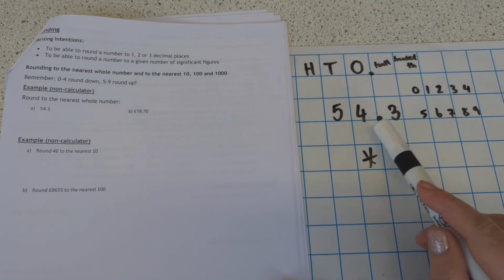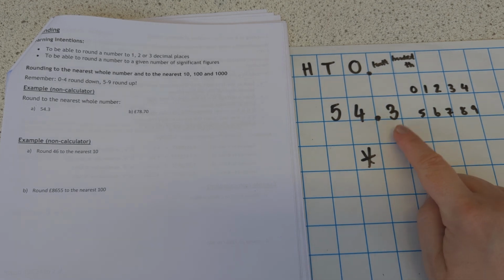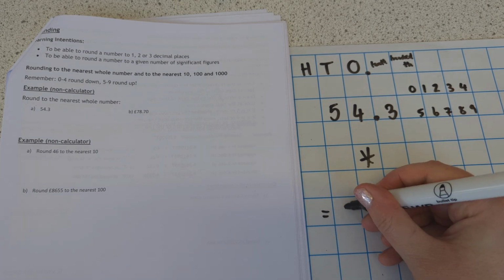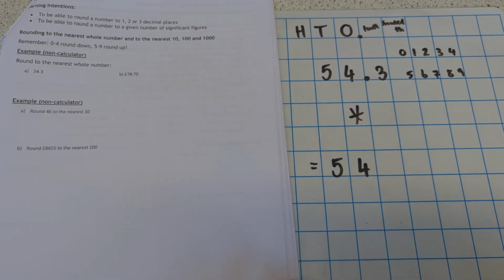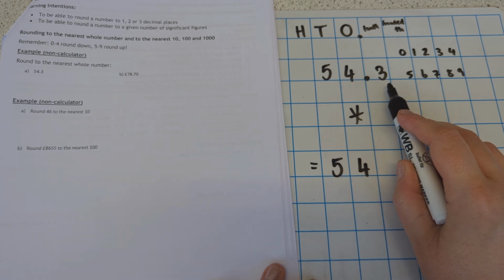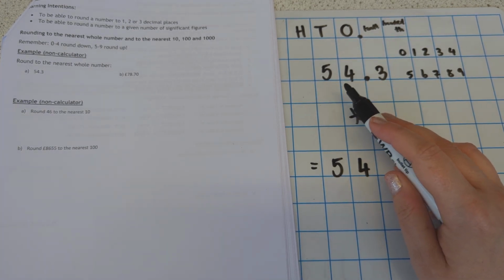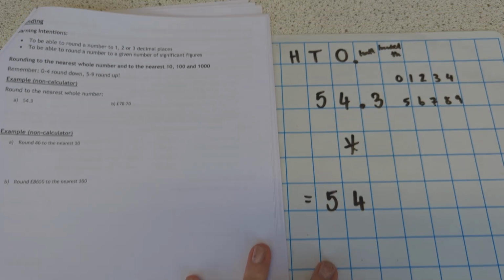So if I was rounding my 54.3 to the nearest whole number, this is a 3, so it doesn't affect that. So my answer is simply 54. Okay? Because 54.3 is closer to 54 than it is to 55. So the answer is 54.